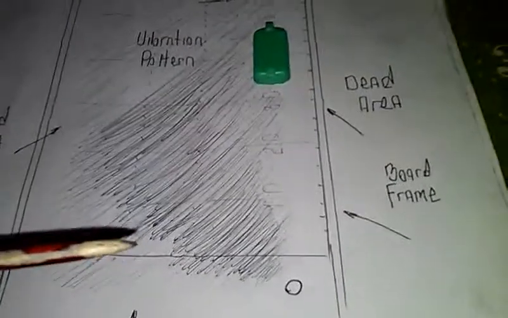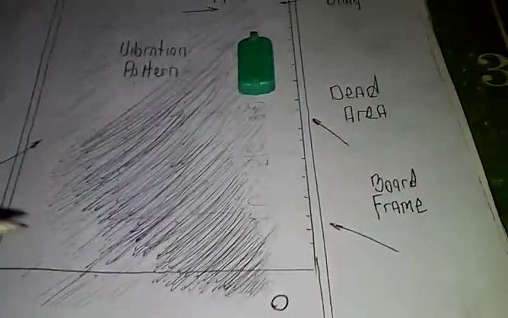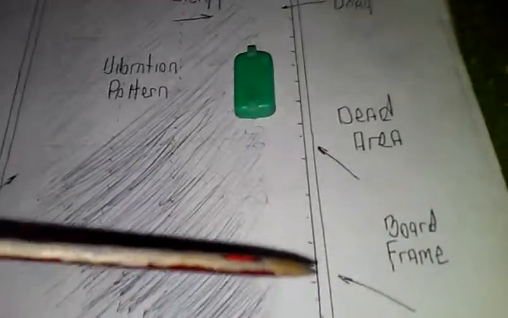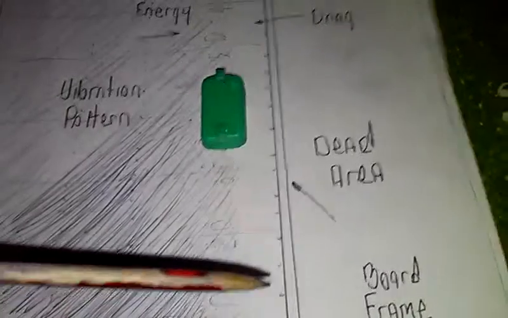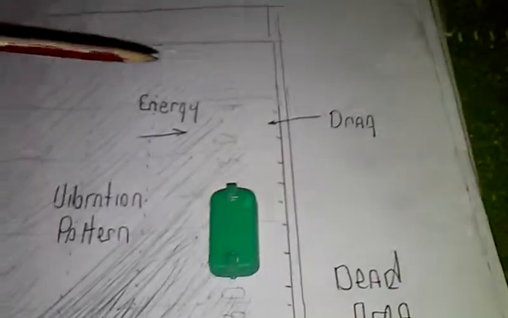On this particular board, here is the speed control in the corner of the board, and of course the motor that vibrates the board. Here you see the frame of the board and where the field is attached to the frame. This creates the dead area or the drag area along the frame of the board.